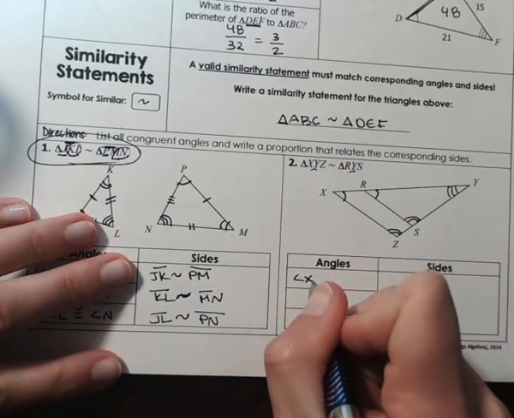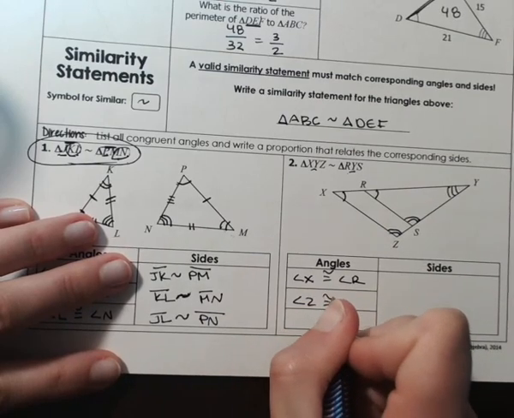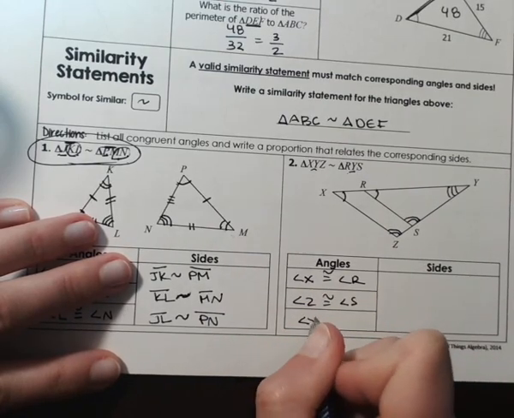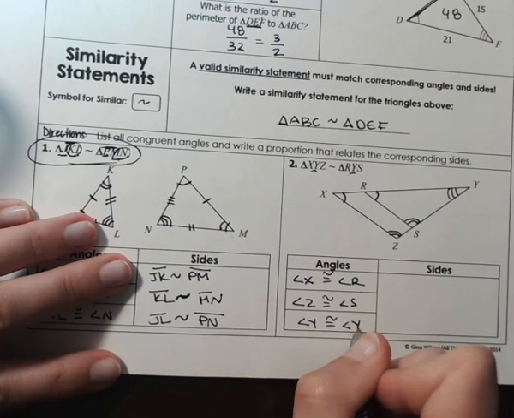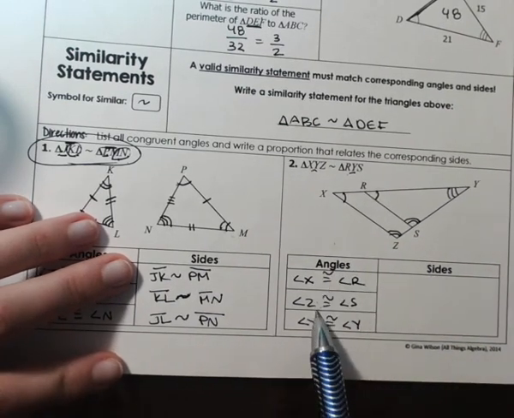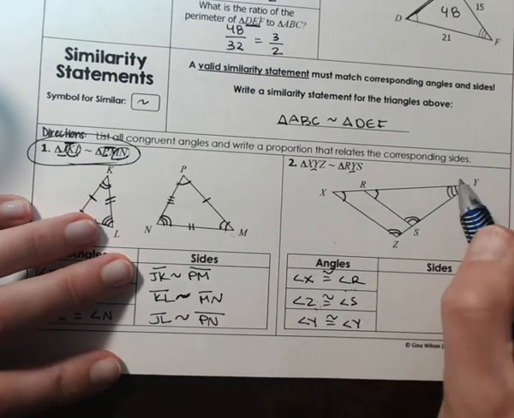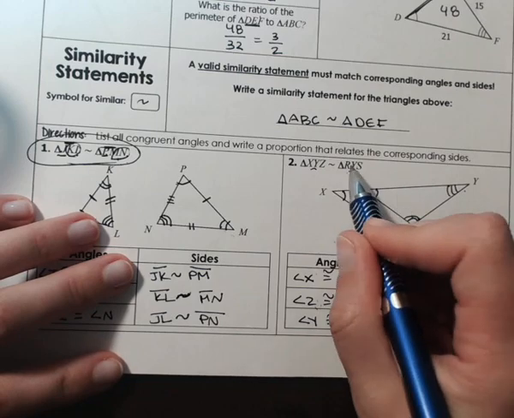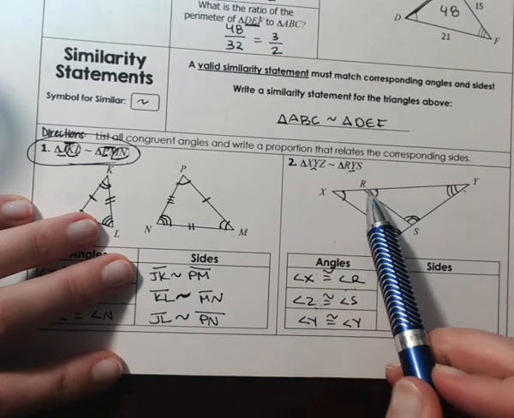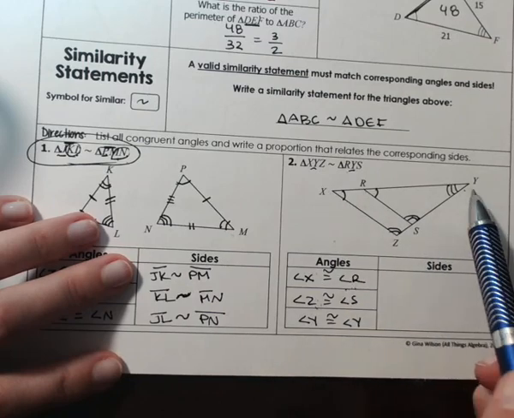So angle X is congruent to angle R. Angle Z is congruent to angle S. And last but not least, Y is congruent to angle Y. And remember, in similar triangles, the angles are equal to each other. If angle X is 45, angle R is 45. The sides are not equal. We're looking at this smaller triangle, comparing it to the bigger triangle. Obviously, side RY is not the same length as XY.